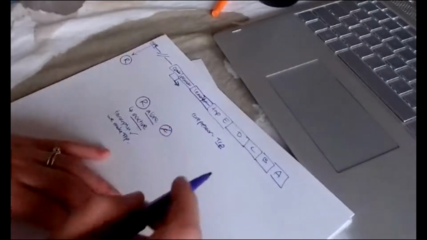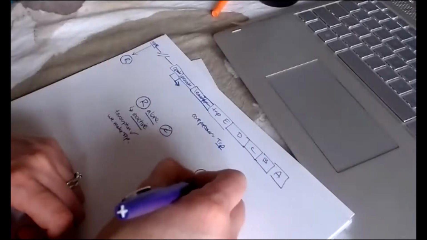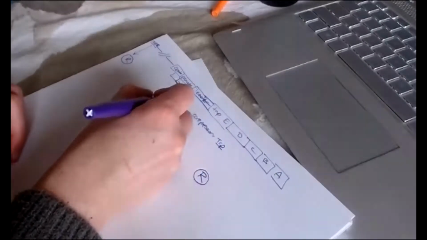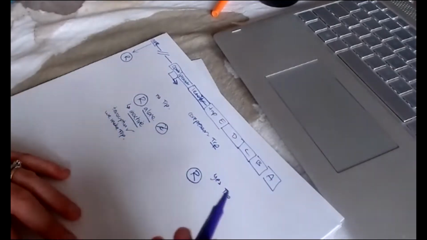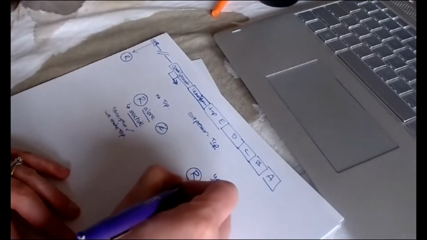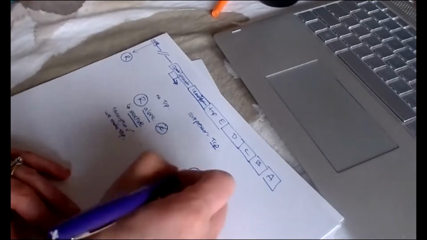Okay, the other scenario is we do have tryptophan. So this scenario is no tryptophan, here there is yes tryptophan. Okay, if there is tryptophan, that means we have our co-repressor. Tryptophan itself is going to bind to the repressor.